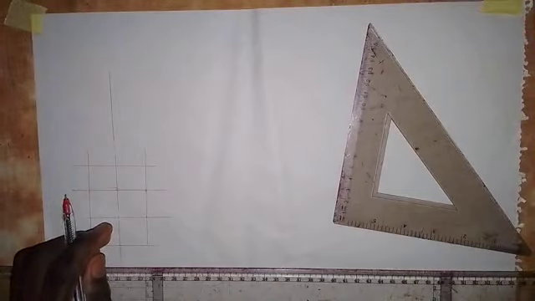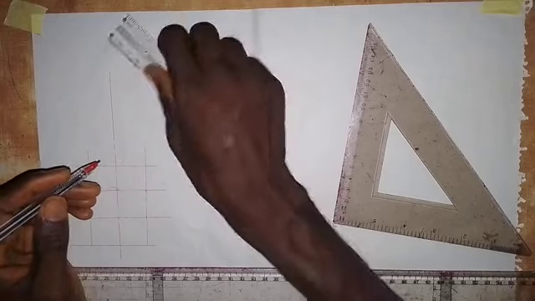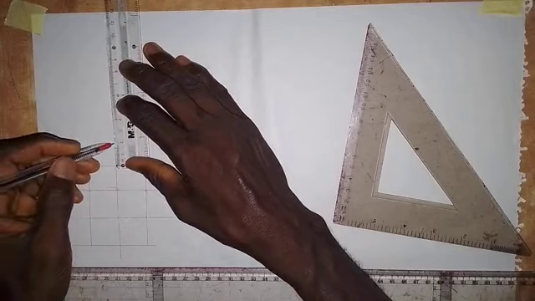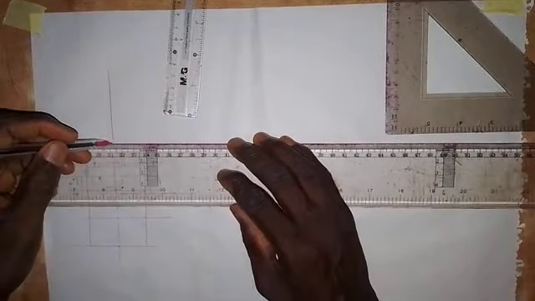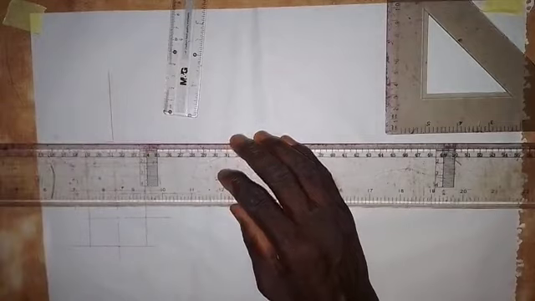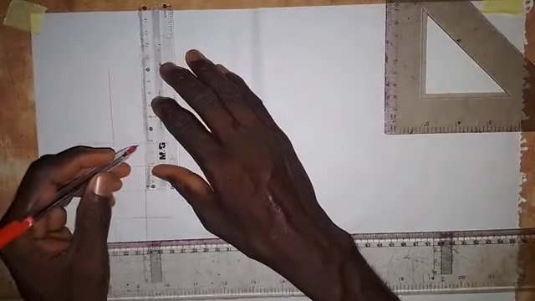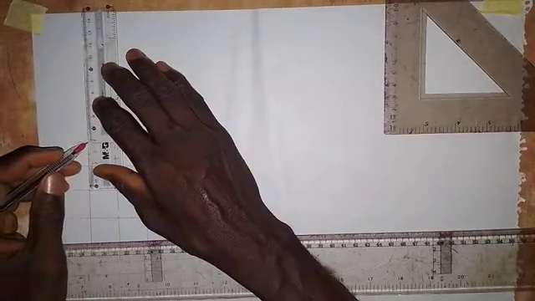We take a measurement of 20 millimeters above this line, on the center here. So this is 20 millimeters. Here we draw a horizontal line at this point. I'm going to complete this just to touch this line, and also this one to touch this line here.